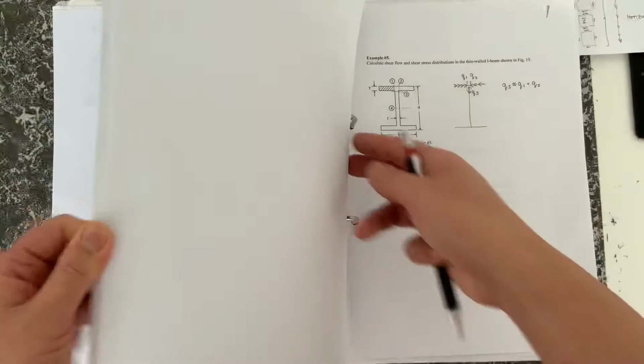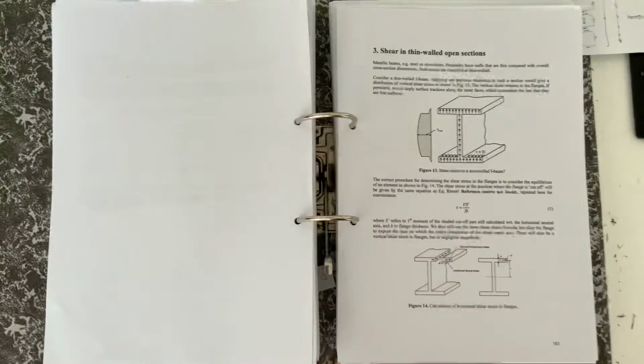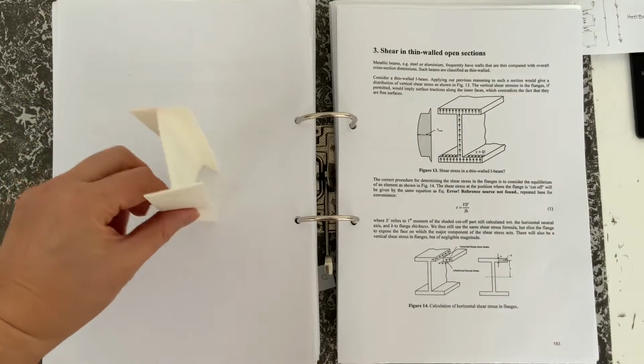So let's have a look first, back to here. We're now here going to be talking more about shear flow.